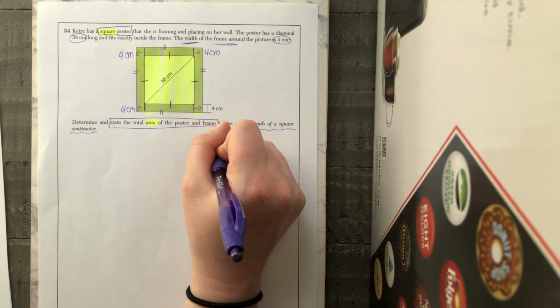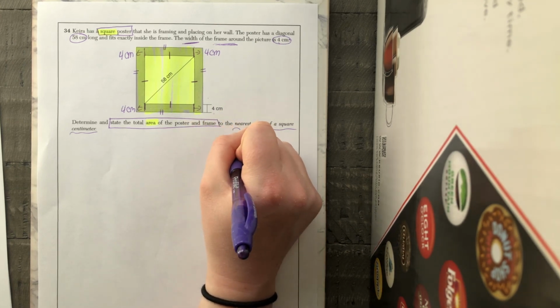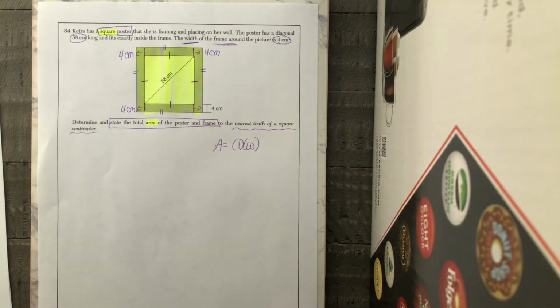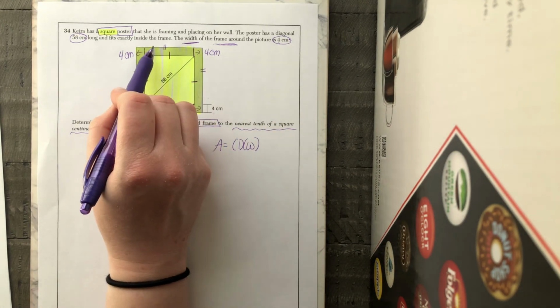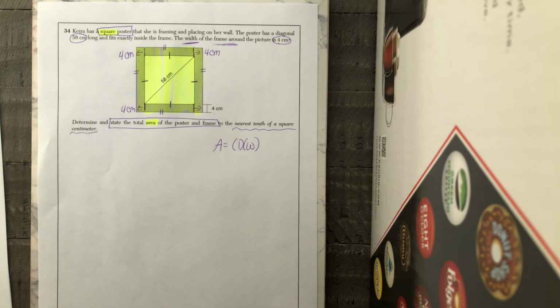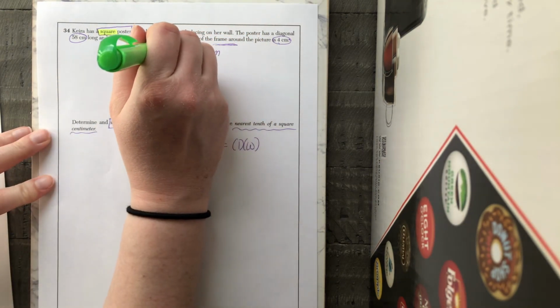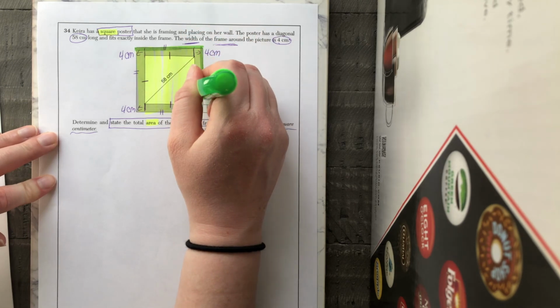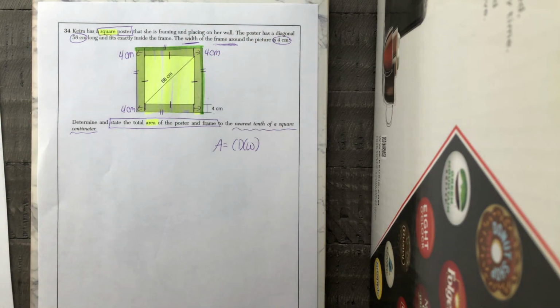All right. So I'm going to write that down on the side here. The area of a square is length times width. So that's really what I want to do. So I want to find the length. Let me grab a different color of this line segment and the length of this line segment. Okay, and then I'll be good to go.